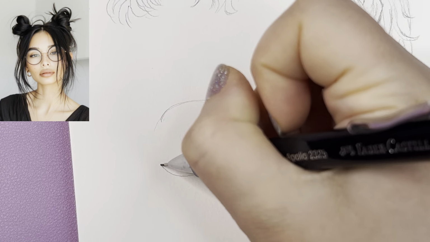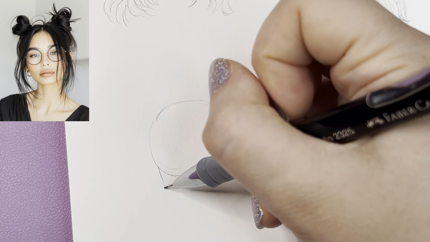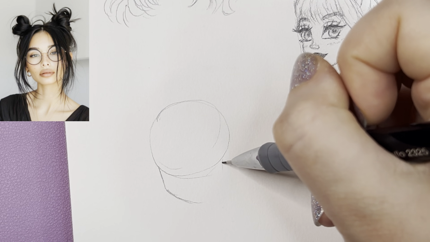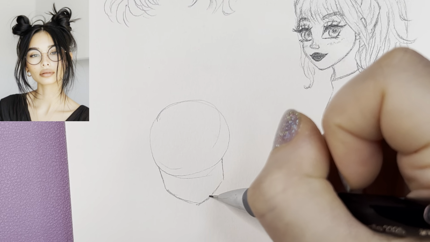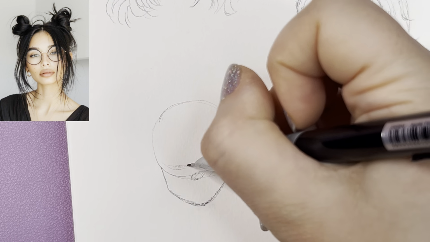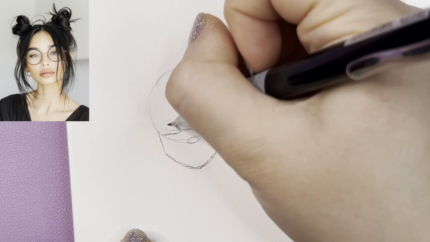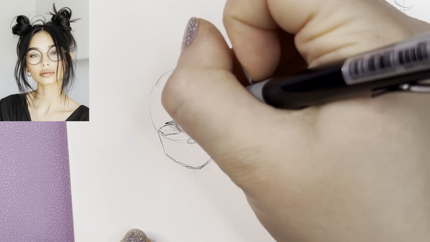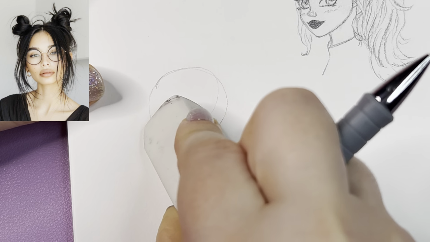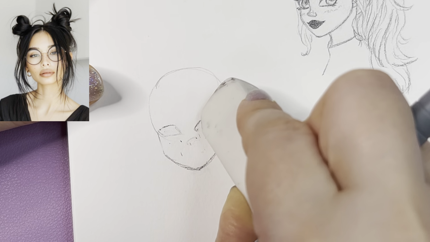This is the last reference photo that I'm using. I chose this one because I wanted something a little different with her hair, and you see she's wearing glasses, and I can say it's my favorite one. I really like this one. I really like this face, how it turned out. I like her eyes and her hairstyle looking nice.